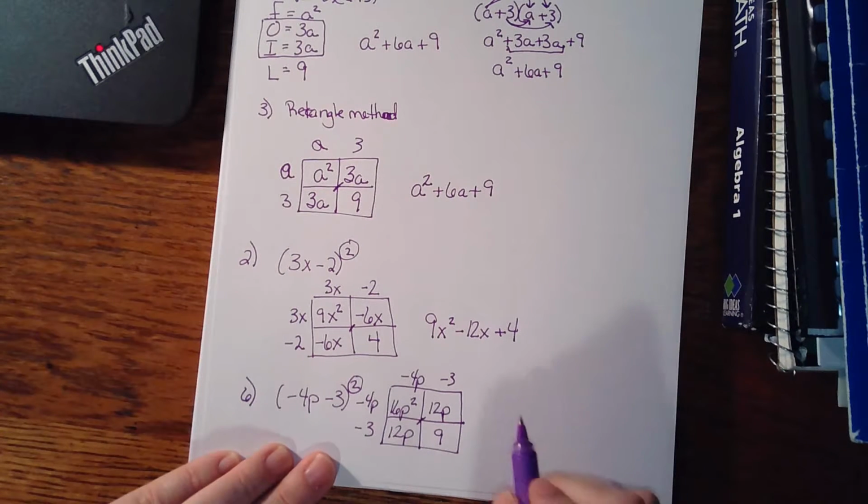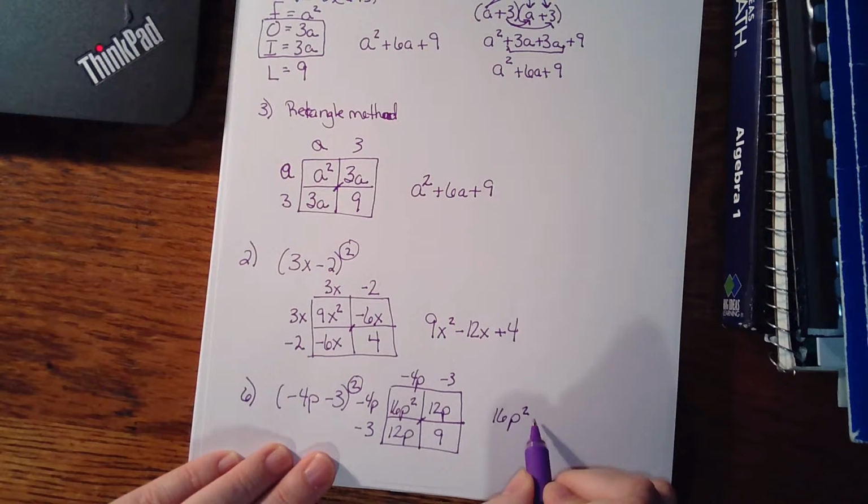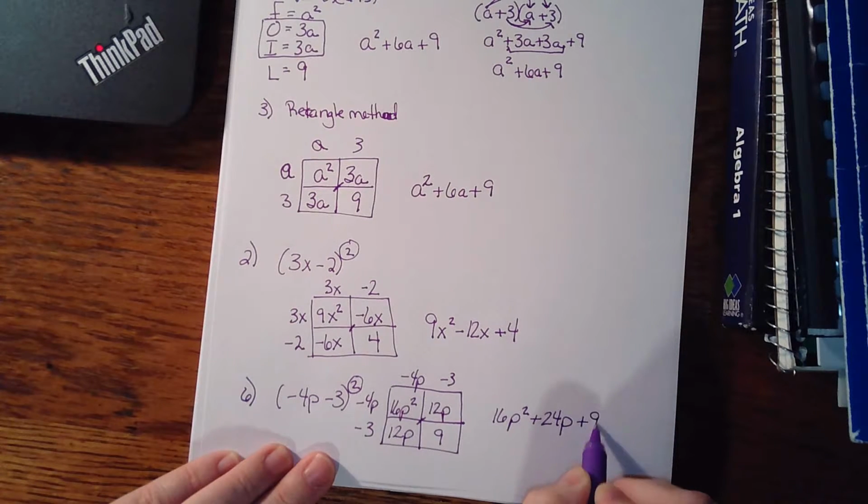So basically what happened was all of your signs canceled themselves out and became positive. So once again, same rules hold. The biggest exponent comes first, 16p squared. The diagonal combines, and you're going to add 12p and 12p, which makes 24p. And then your final number is the 9.